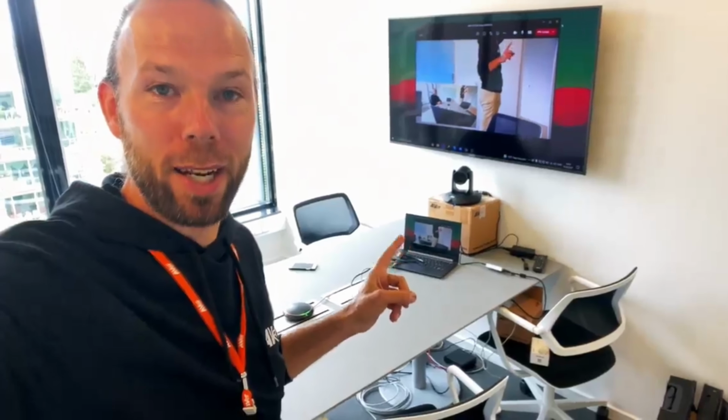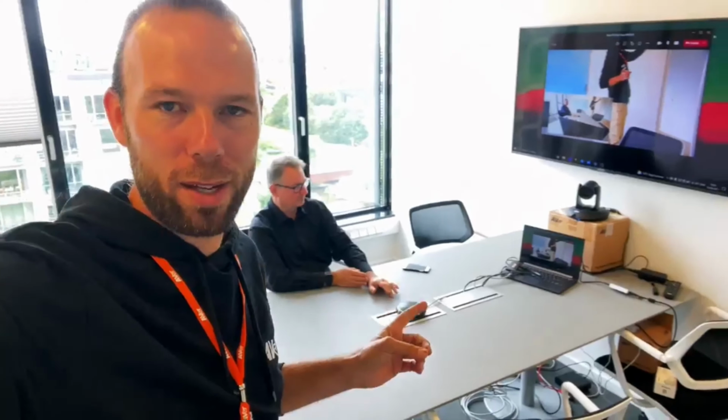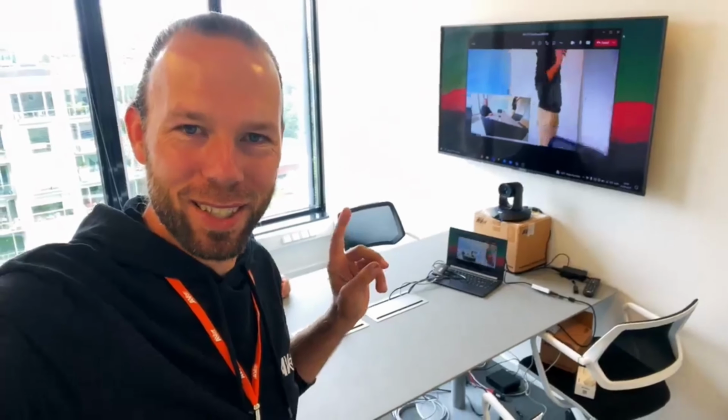My PC is connected with my PTZ Link software, and you can connect these two and have a very, very easy setup where the camera is focusing on the one that is talking, because the powerful MXA 310 can actually do that in cooperation with the PTZ camera. So let's dig in.